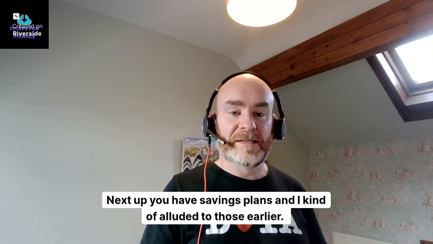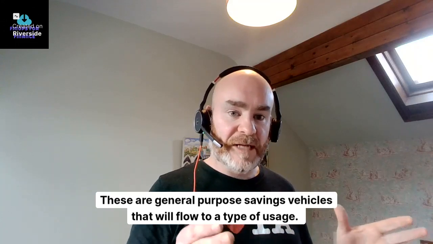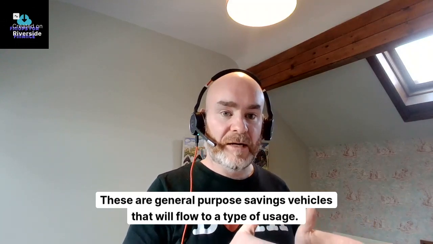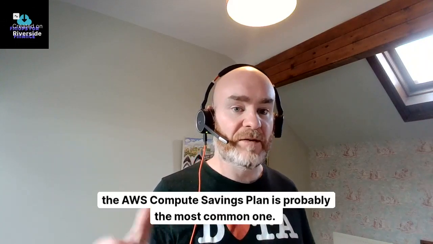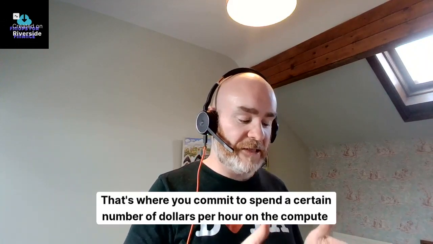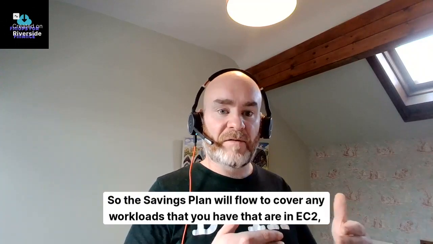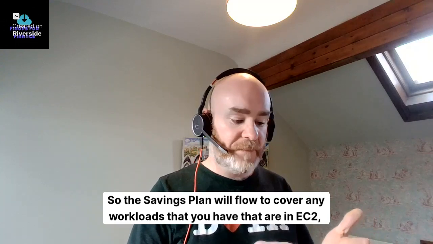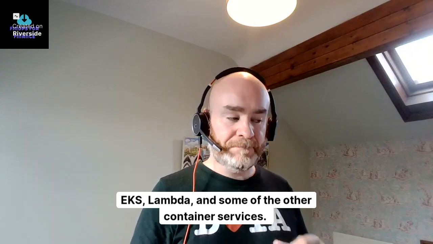Next up, you have savings plans, and I kind of alluded to those earlier. These are general purpose savings vehicles that will flow to a type of usage. So for example, the AWS Compute Savings Plan is probably the most common one. That's where you commit to spend a certain number of dollars per hour on the compute service. So the savings plan will flow to cover any workloads that you have that are in EC2, EKS, Lambda, and some of the other container services.